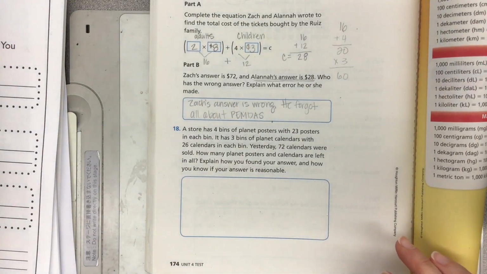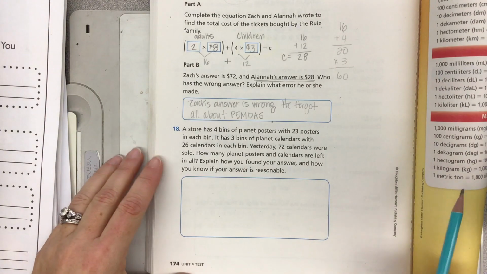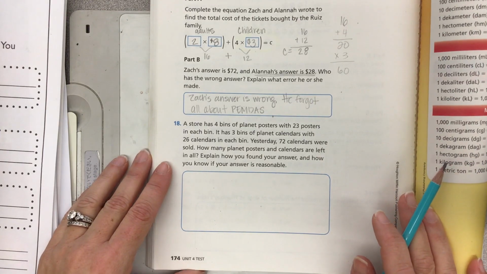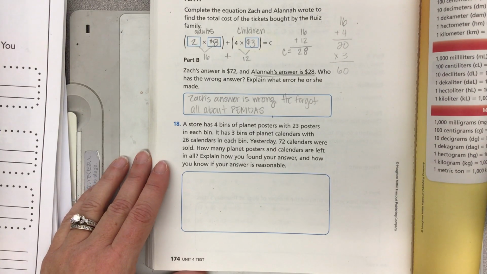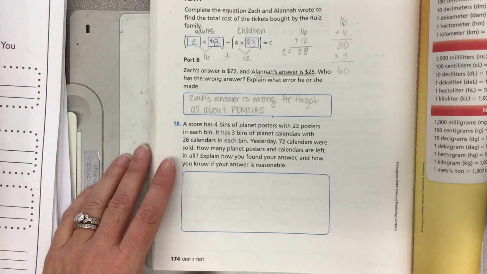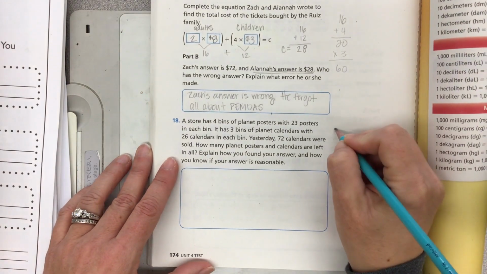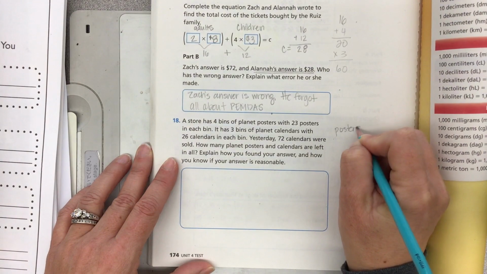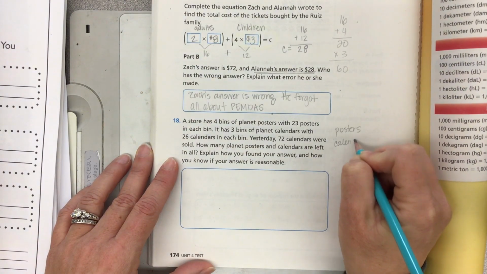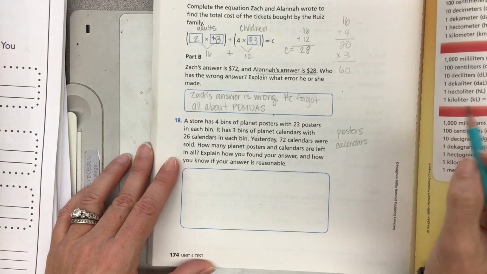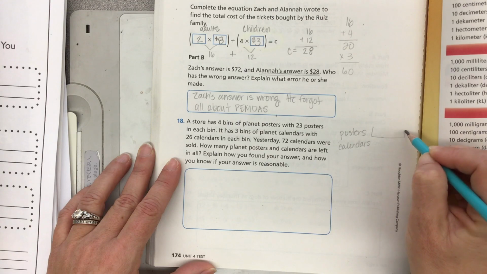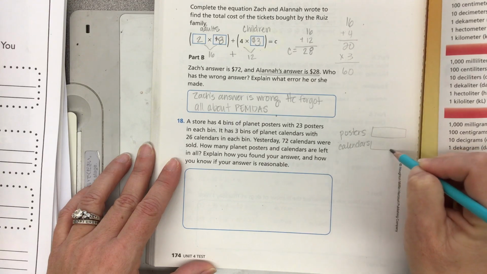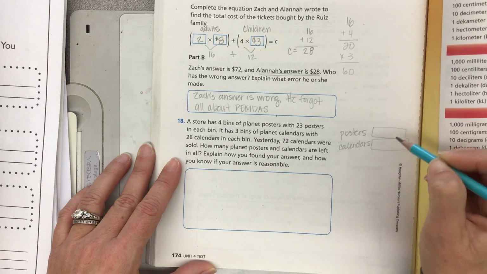Okay, put your bottom in your chair for the last problem of the review test. Zala, will you read number 18, please? Okay, a store has 4 bins of planet posters with 23 posters in each bin. They had 3 bins of planet calendars with 26 calendars in each bin. Yesterday, 72 calendars were sold. How many planet posters and calendars are left? Explain how you found your answer and how you know if your answer is reasonable.